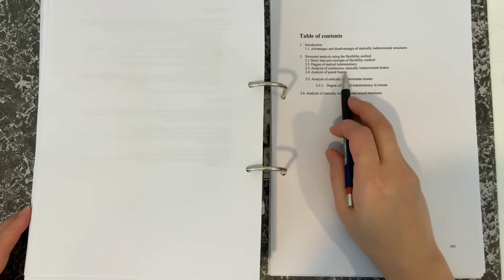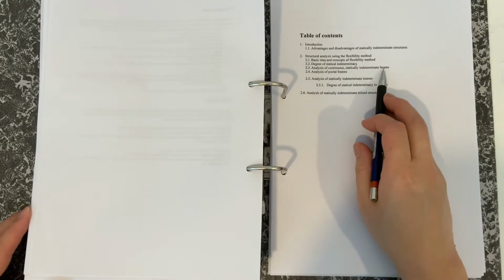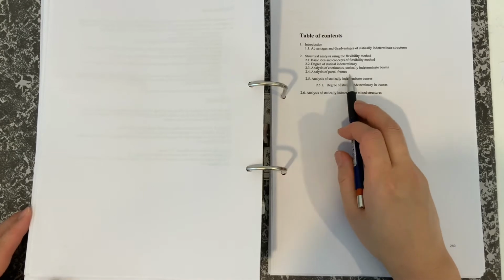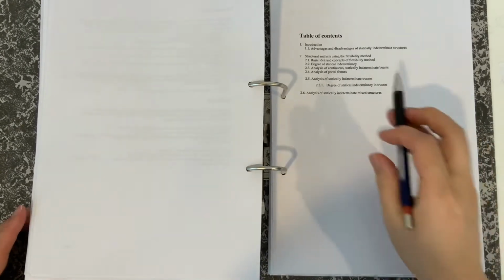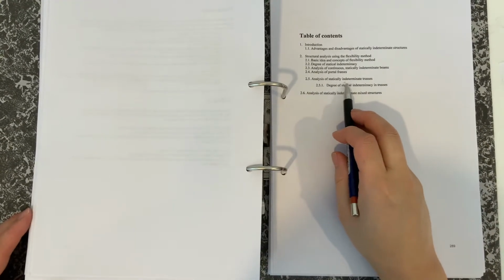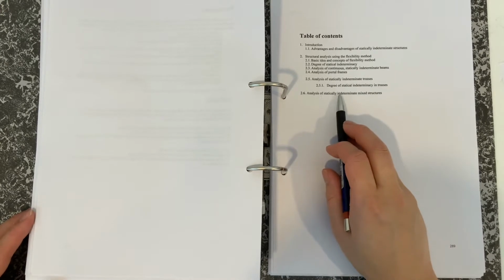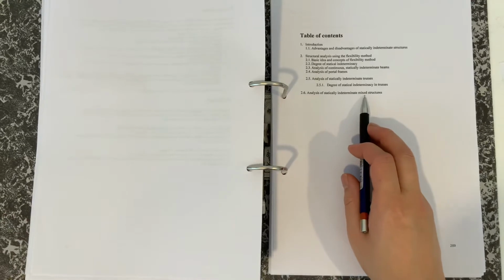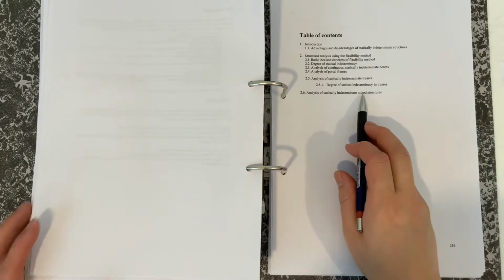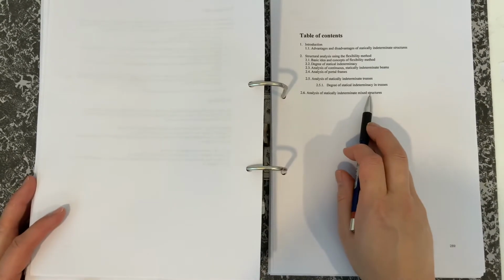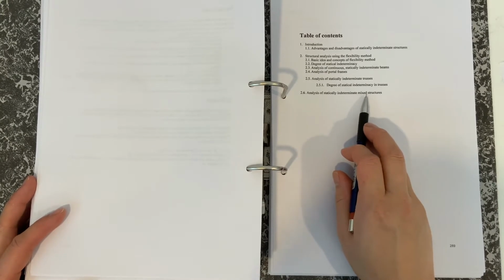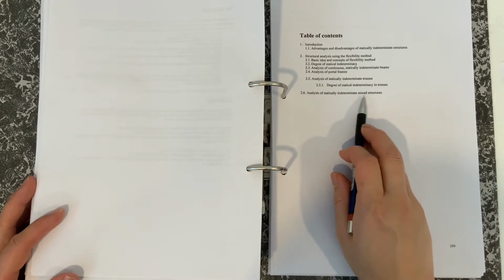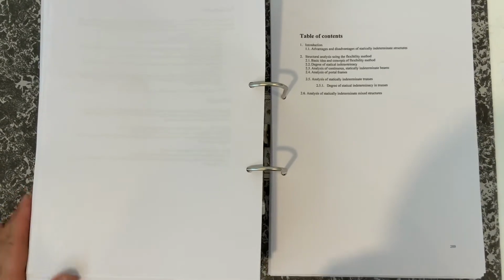Analysis of continuous statically indeterminate beams, and analysis of portal frames. And then from there, we can go on to indeterminate trusses, and then finally analysis of statically indeterminate mixed structures. So that would be like the virtual work example that we looked at for the cable and the beam. A mix of a wire with a beam would be a mixed structure.